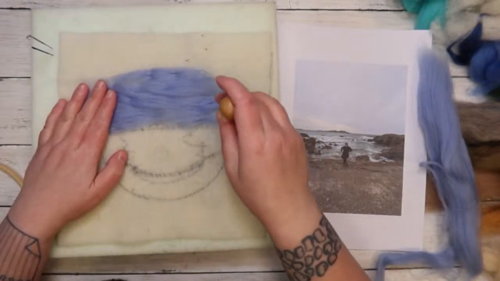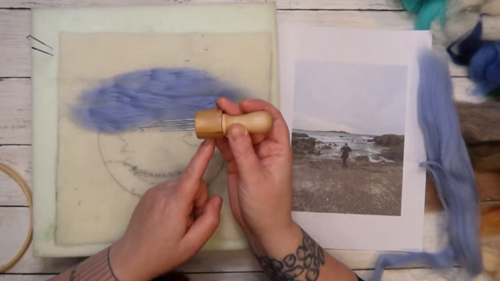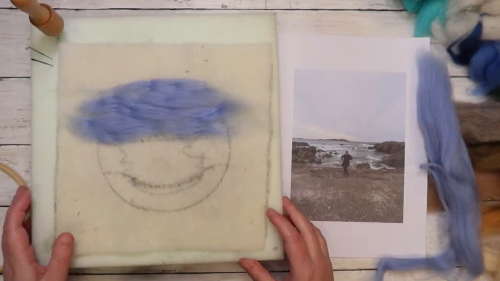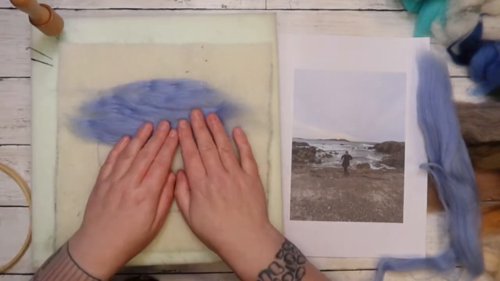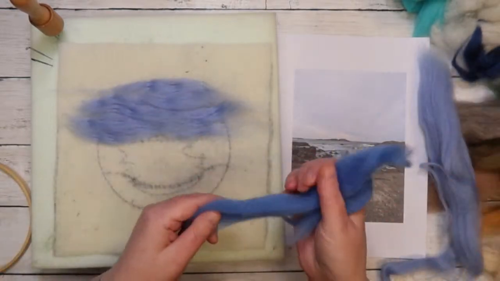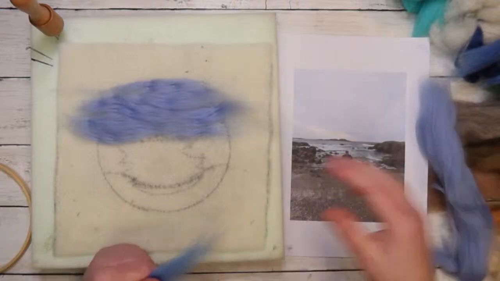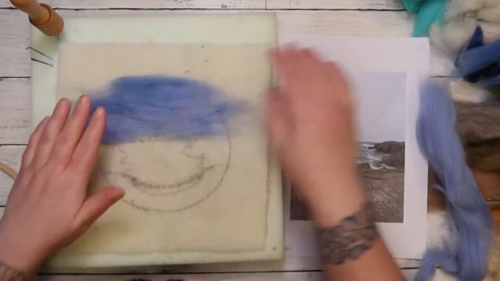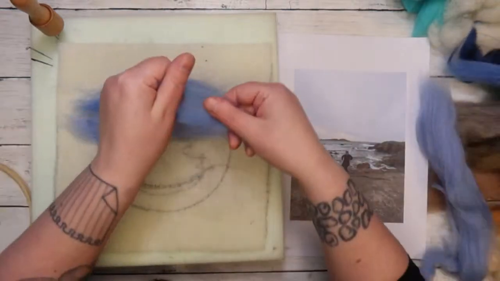Tack that down. And I have a confession to make about this. I'm not quite ready to confess it yet, but I will soon. I want to put a little bit of darker blue. So that was dream blue, and I'm going to put a little bit of wave blue higher up just to give it a little bit of perspective.